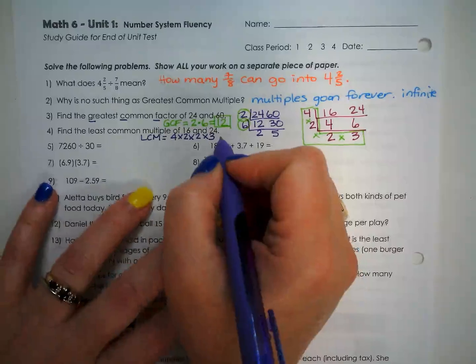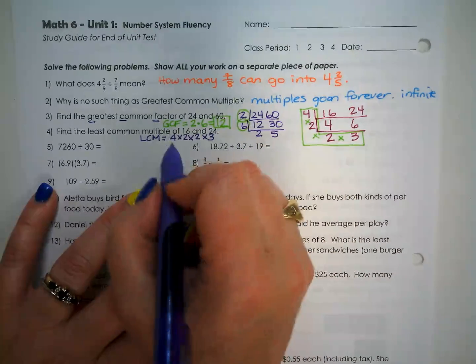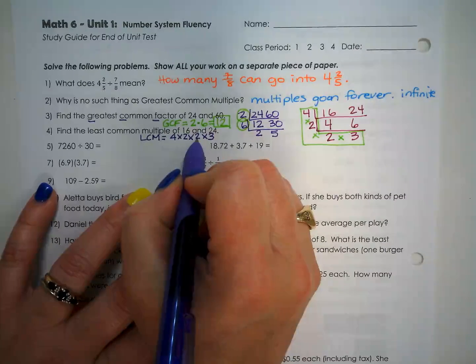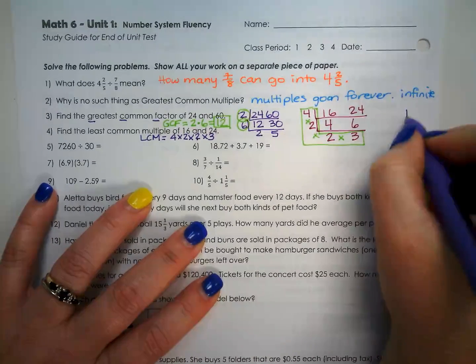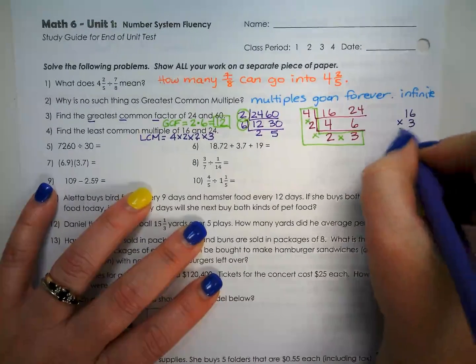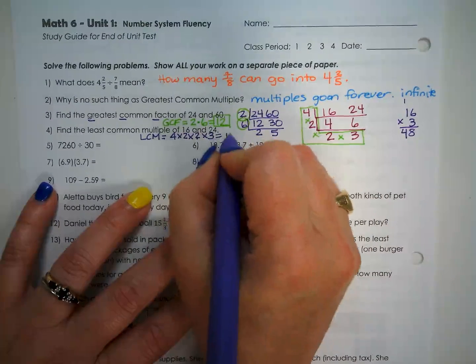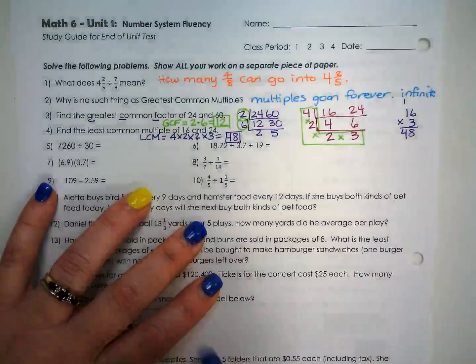I apologize for the interruption. So 4 times 2 is 8. 8 times 2 is 16. And 16 times 3, I don't know that one off the top of my head. So why not just take it out to the side and do the math? So our LCM is actually 48.